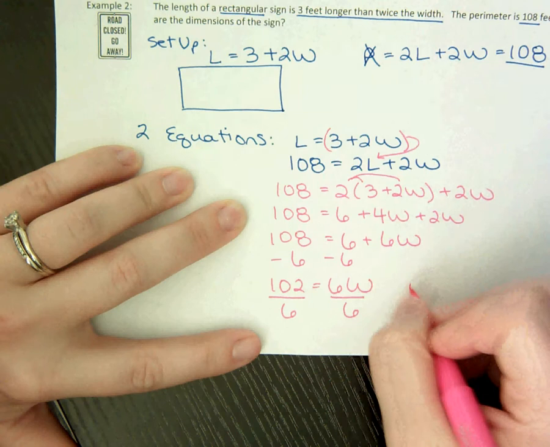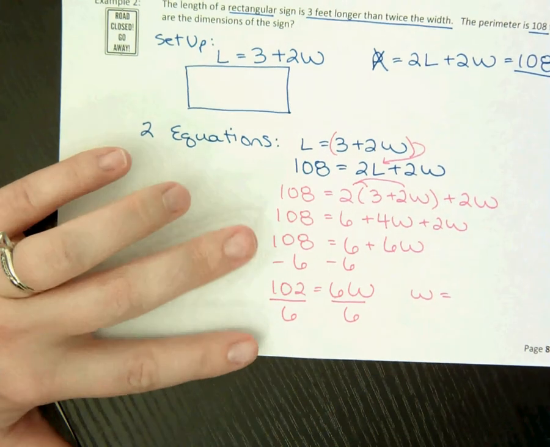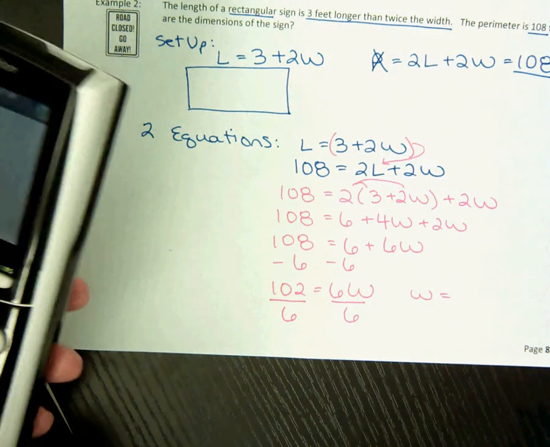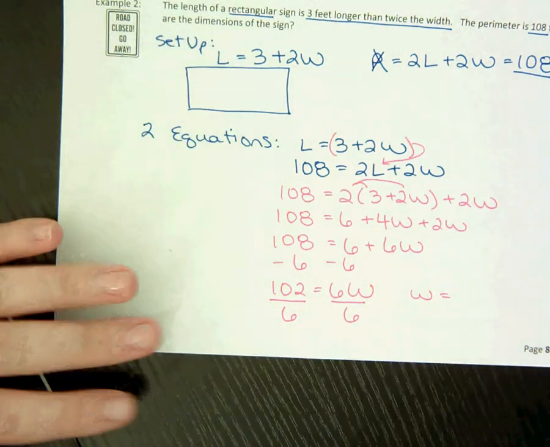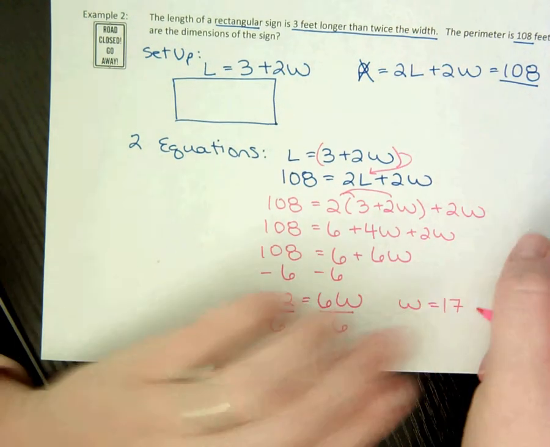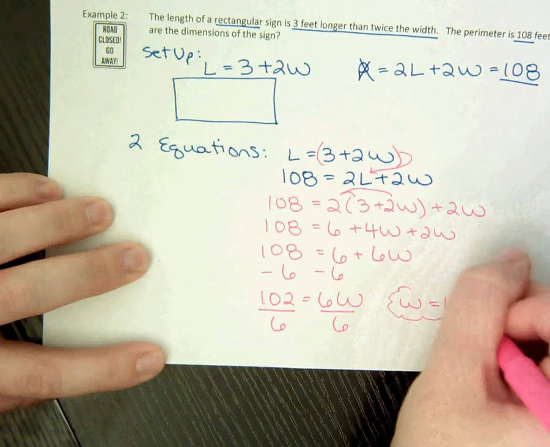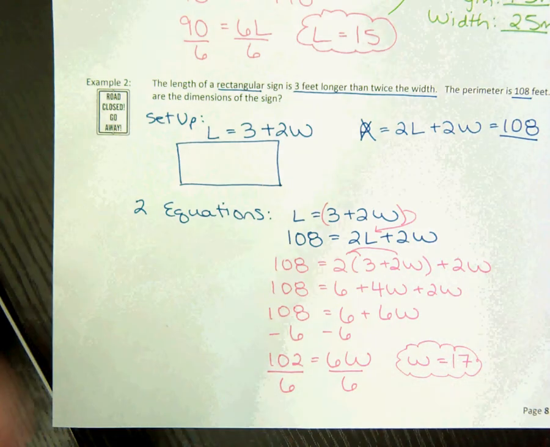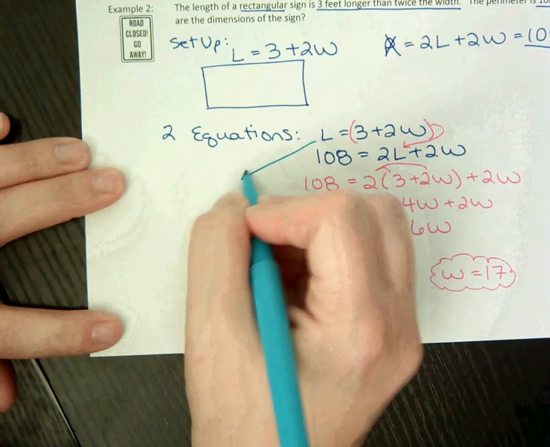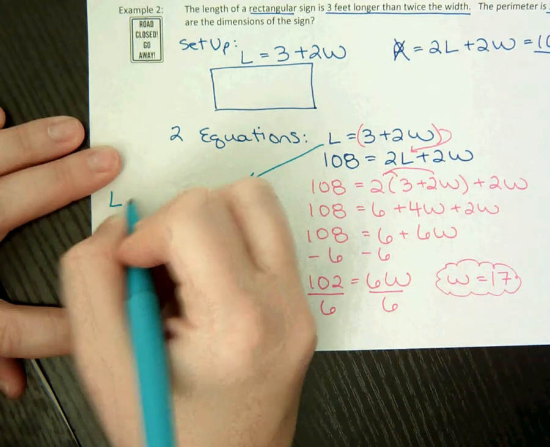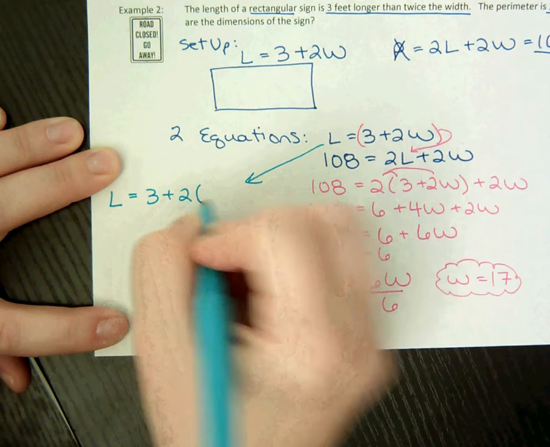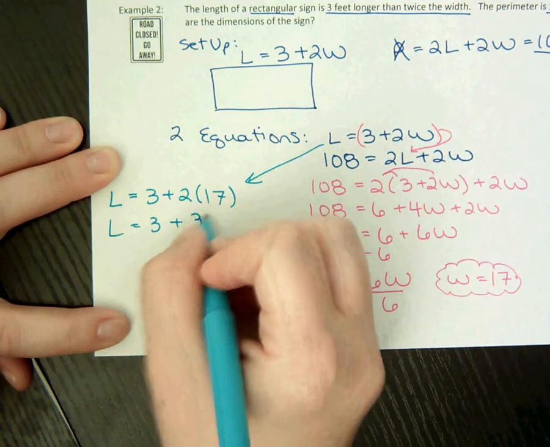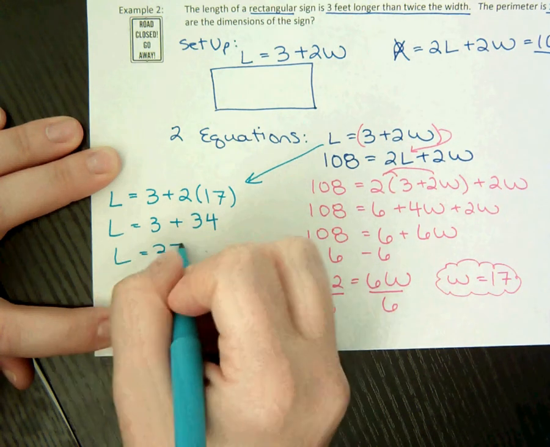Divide by 6. Let's see what 102 divided by 6 is. I got 17. So the width is 17. That's one answer. I'm going to go back and plug that in. Let's see. I'm going to use the first equation. It's a little bit easier. So L equals 3 plus 2W. I know W now is 17. 2 times 17 is 34. And 3 plus 34 is 37.